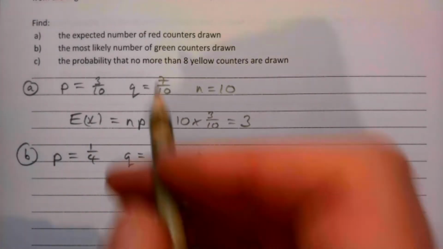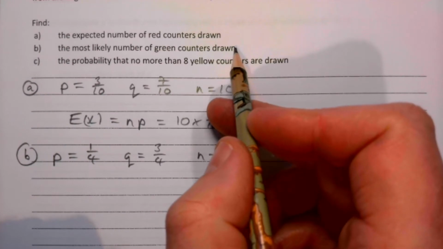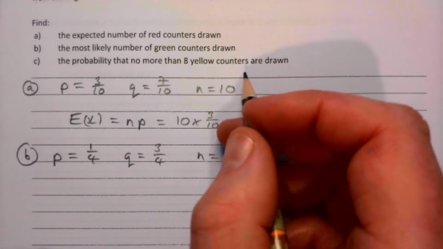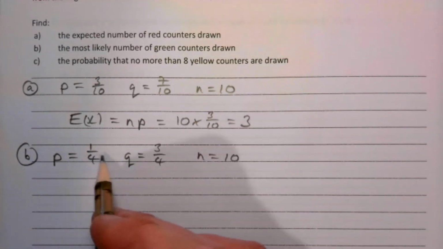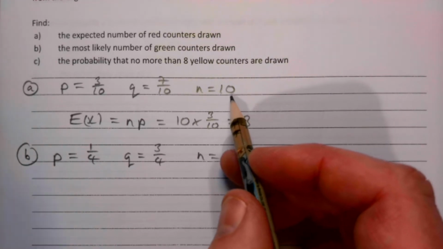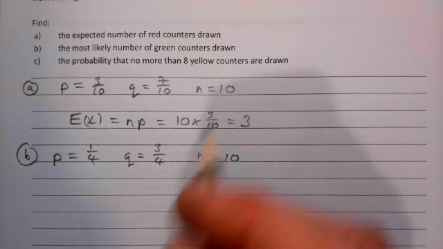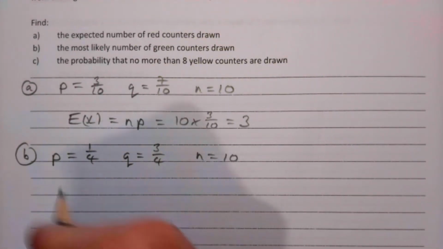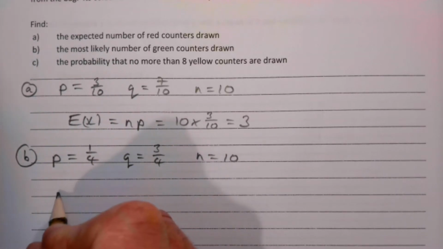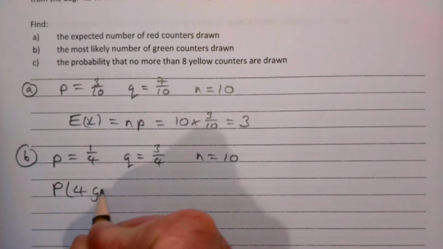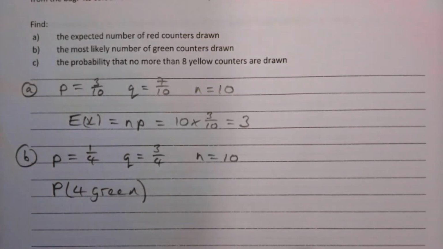So it says the most likely number of green counters drawn. So that effectively means the one with the highest probability. To a certain extent, I know because the probability is a quarter, 0.25, and out of the 10, are you expecting kind of 2 or 3 in and around there? But we're just going to do a bit of trial and improvement and see how we get on with it. So we'll try 4, and then we can work our way down if we need to. So let's go for the probability of 4 green.